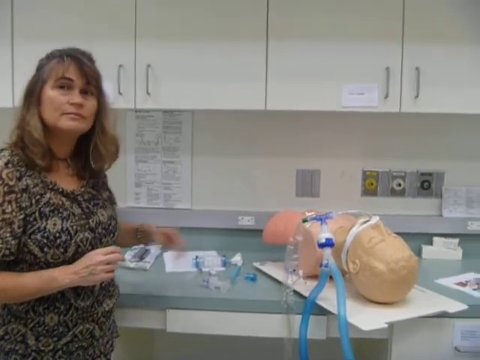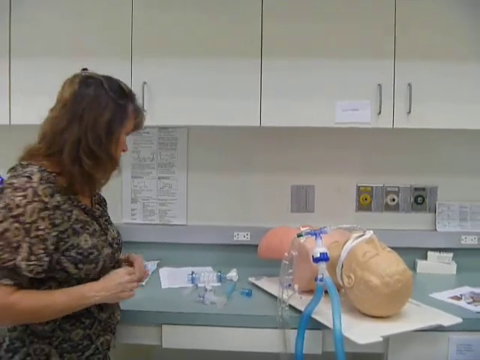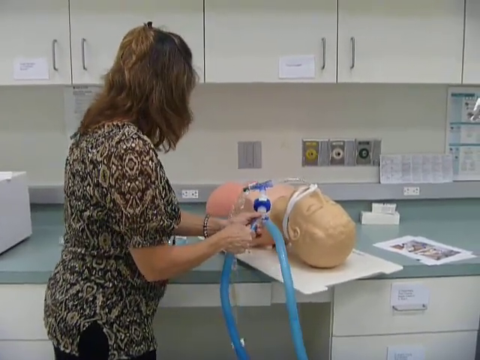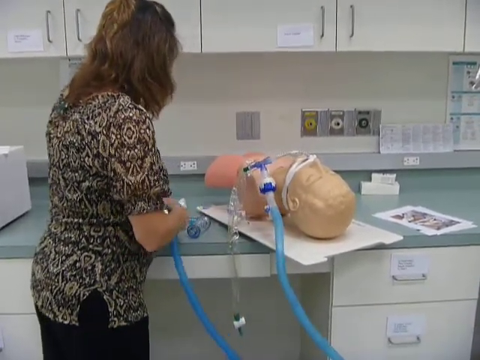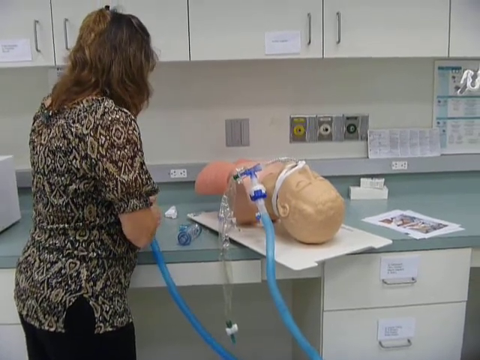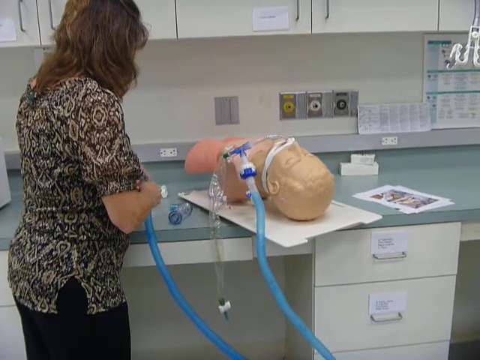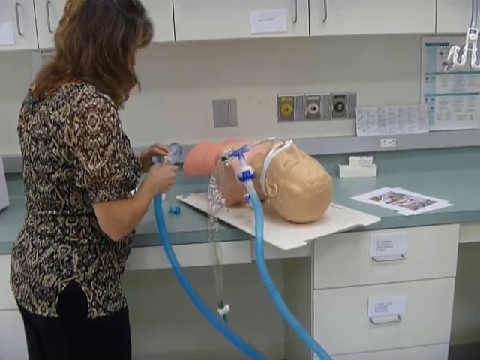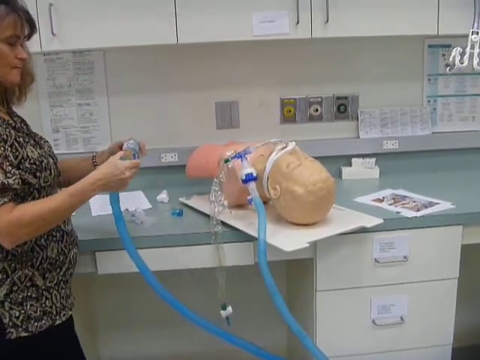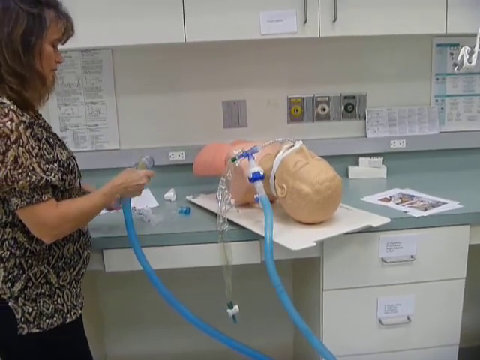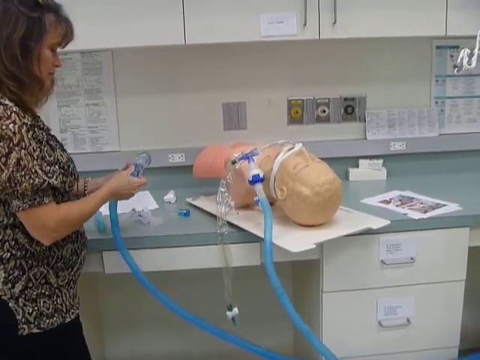Can you please show us how to attach the spacer? Yes. First this.